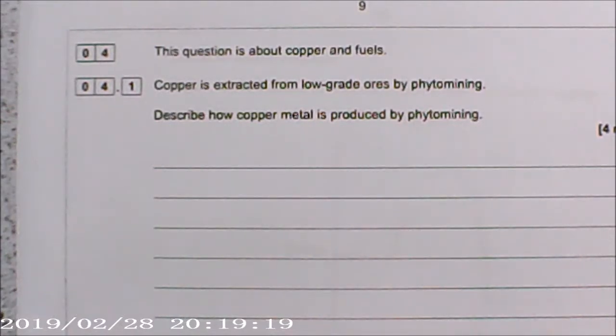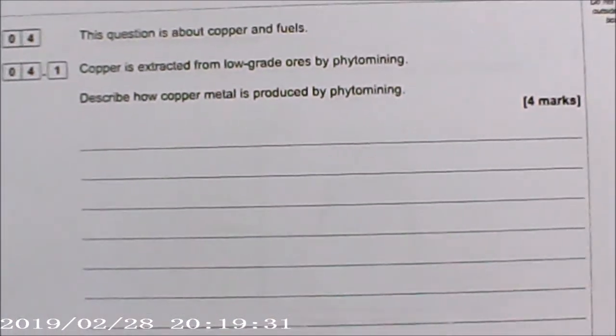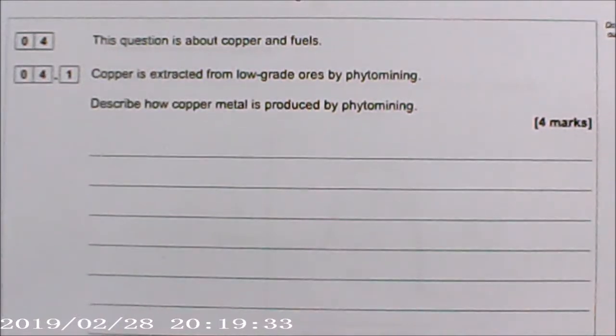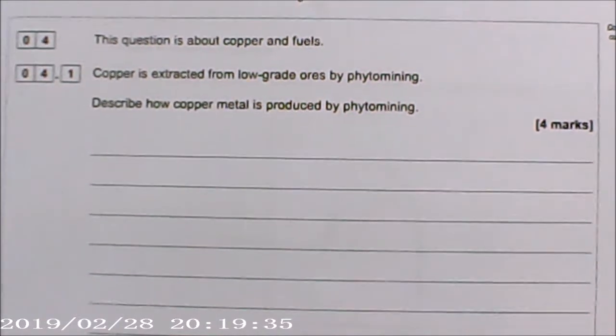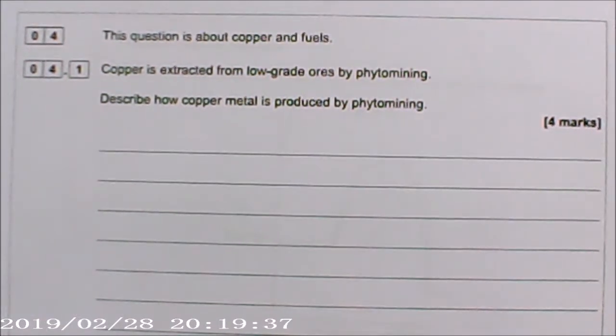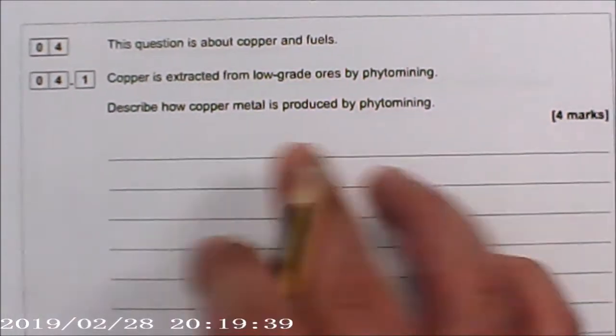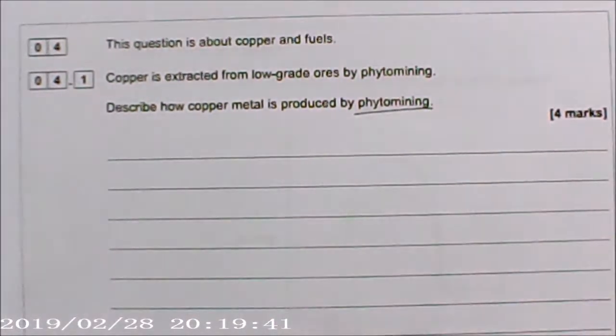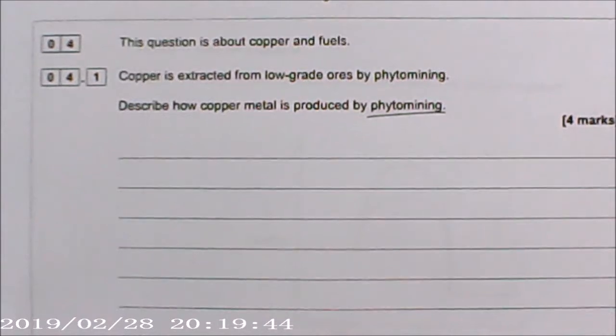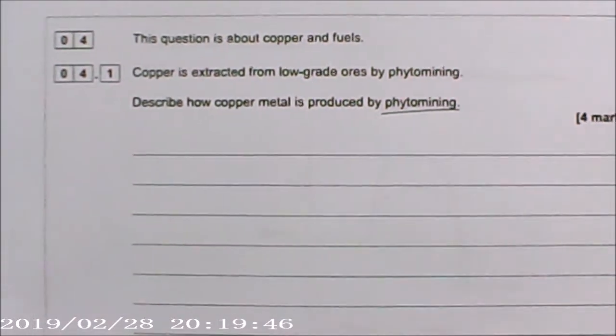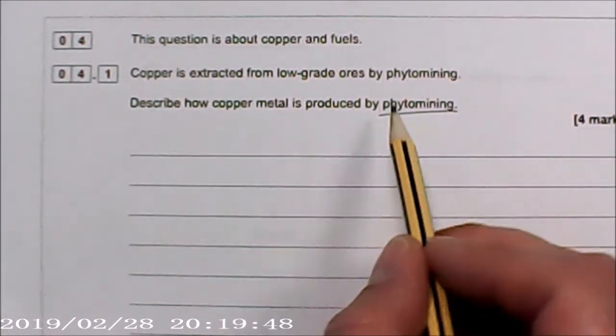So question 4, this question is about copper and fuels. Copper is extracted from low-grade ores by phytomining. Describe how copper metal is produced by phytomining, and it's worth 4 marks. So we must make sure we've got 4 points that they can give us marks for. So phytomining is in the higher section only, so it's very likely that it will come up.